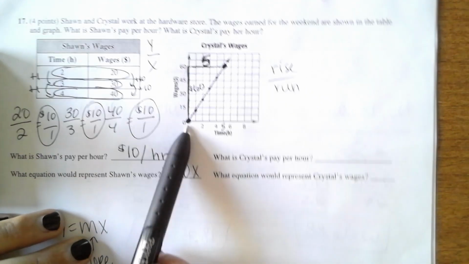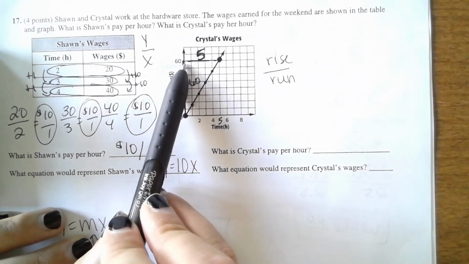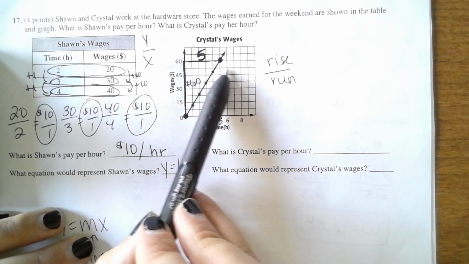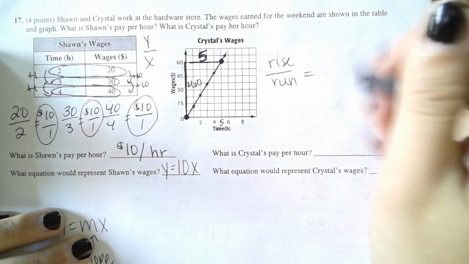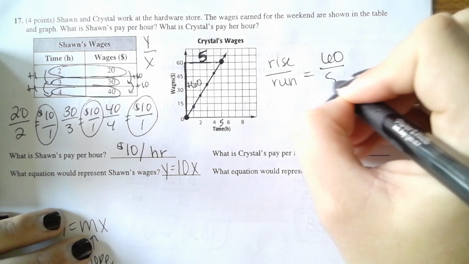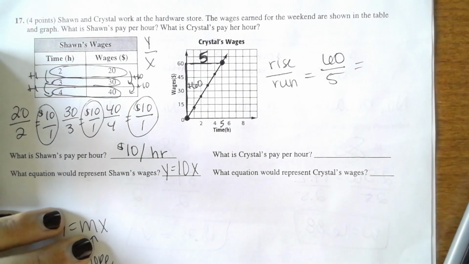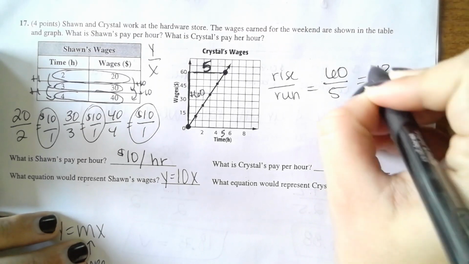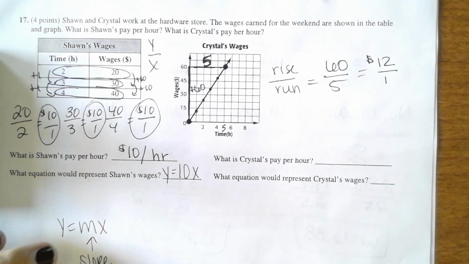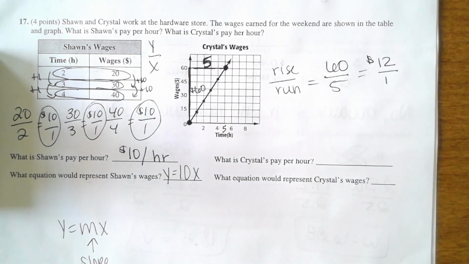So if you rose 60 because you went from 0 to 60, and you ran 5 because you went from 0 to 5, this means that Crystal's wage, her slope, would be 60 over 5, which you can reduce. So when you take 60 divided by 5, you get 12 over 1. So this means that Crystal makes $12 per hour.